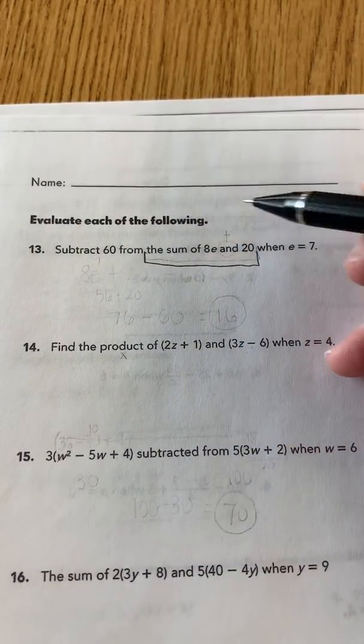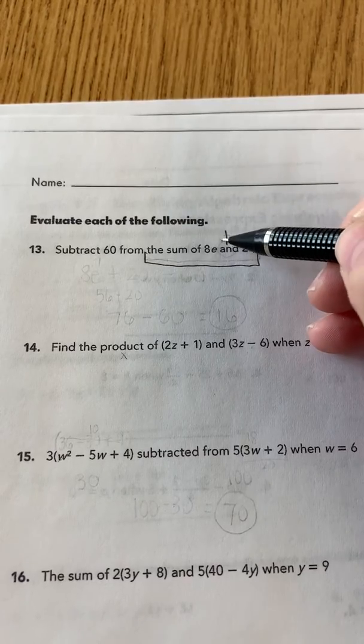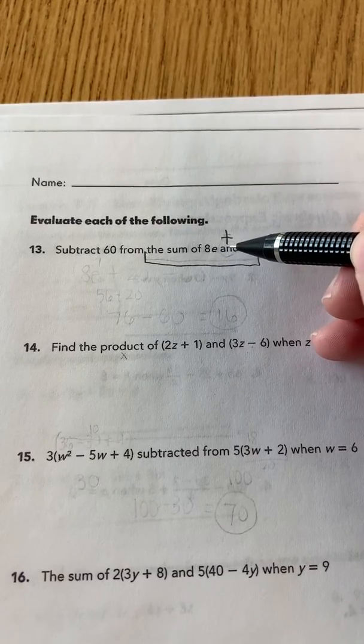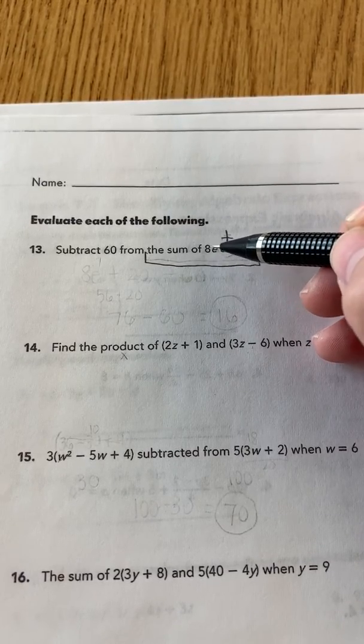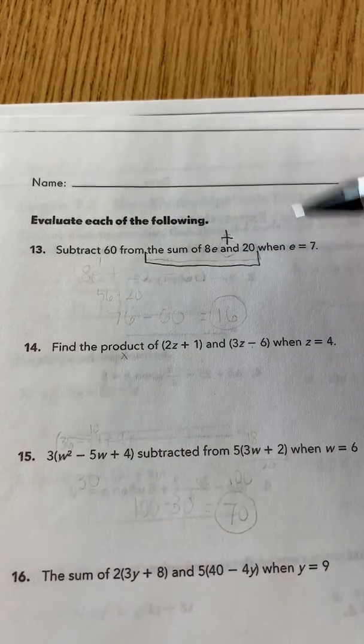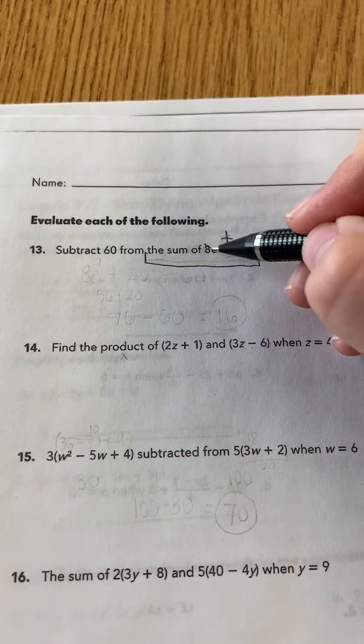Okay, when it says subtract 60 from, we have to find first this one, the sum of 8e and 20. Sum tells us to add, and tells us where to add. So 8e is 8 times e. E is 7. 8 times 7 is 56.